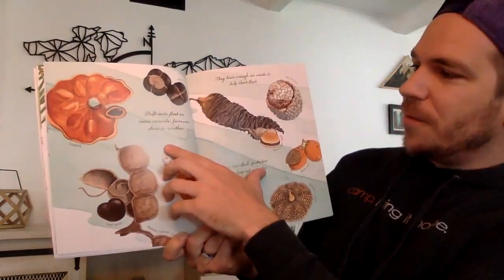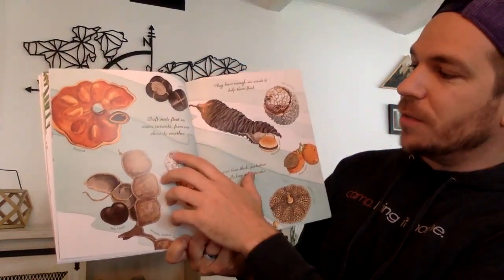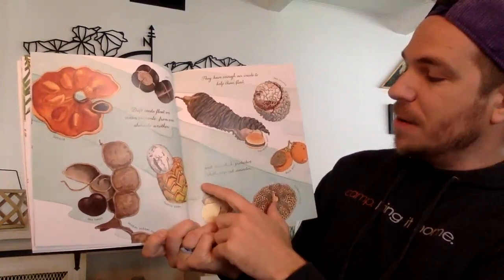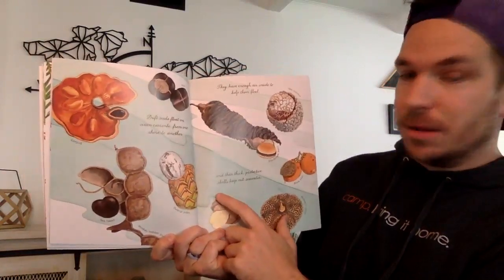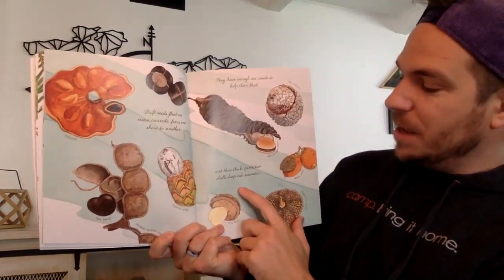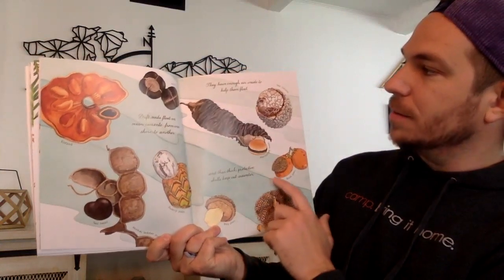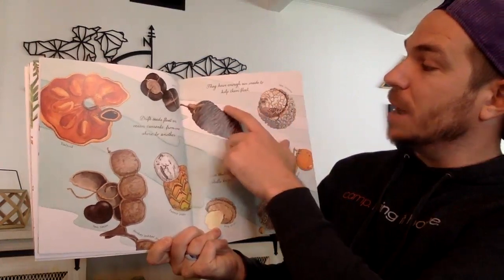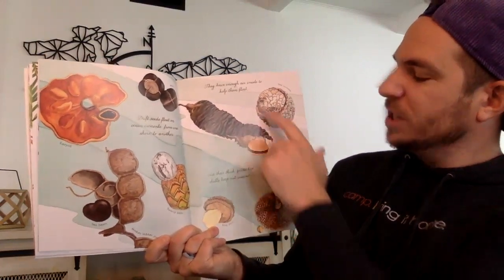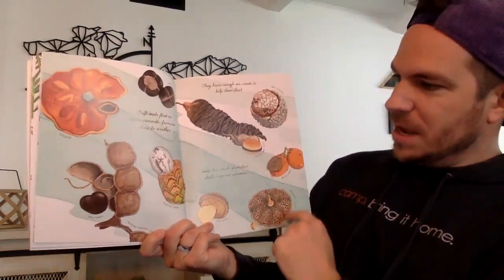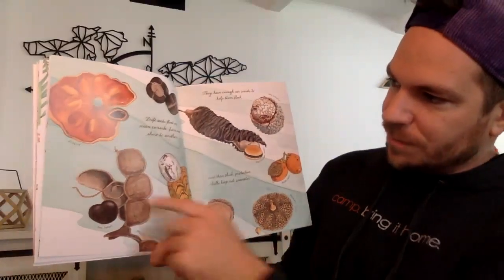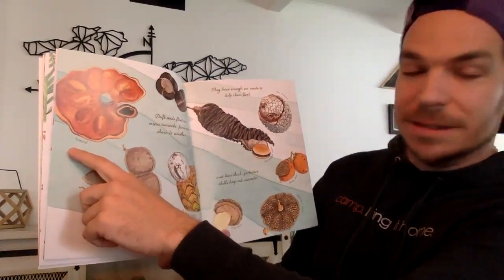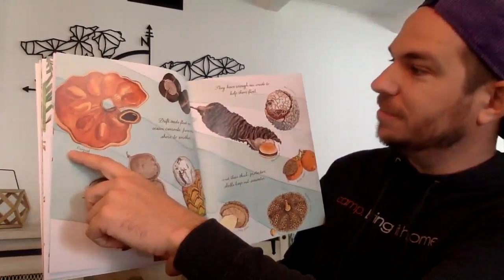Drift seeds float on ocean currents from one shore to another, and their thick protective shells keep out seawater. They have enough air inside them to help them float. We see coconuts and palms. Ear pod. Wow, that sounds like a product made by Apple.